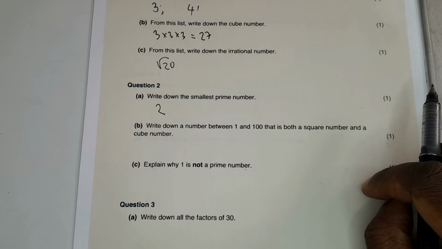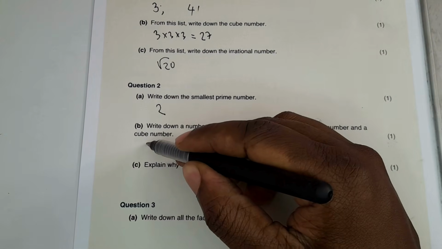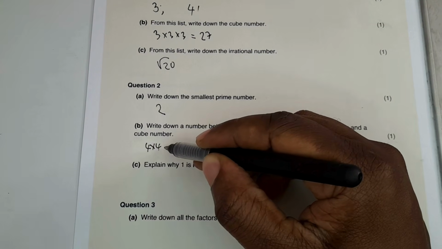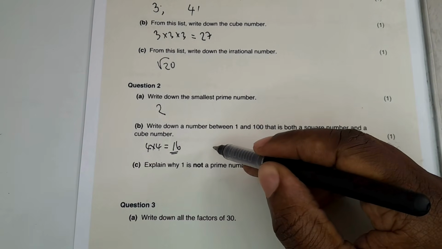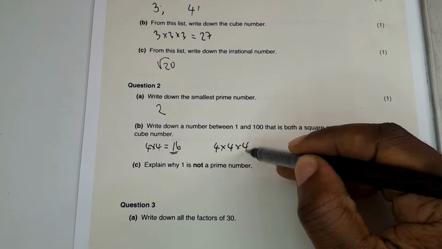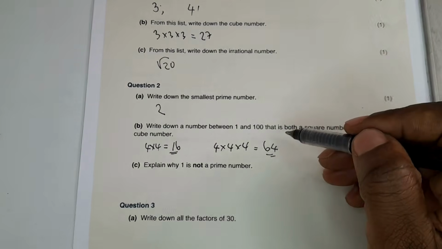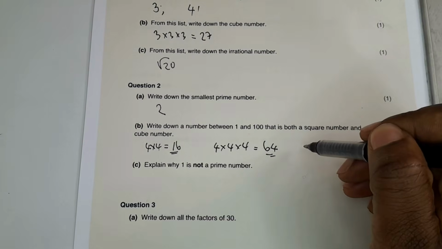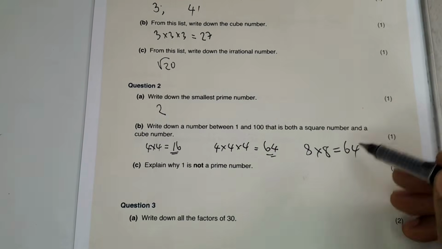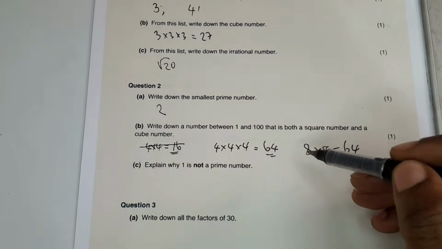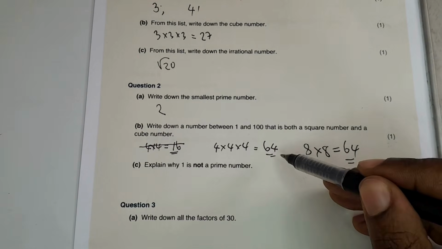Write down a number between 1 and 100 that is both a square number and a cube number. And we do know that if you say 4 times 4, you will get 16. That makes 16 a square number. But if you also say 4 times 4 times 4, you get 64, and hence this is a cube number. So what if we say 8 times 8? What are you going to get? 8 times 8, you will get 64. So you see, it means that we will rule out 16, and we're going to have 64, which is both a square number and a cube number.